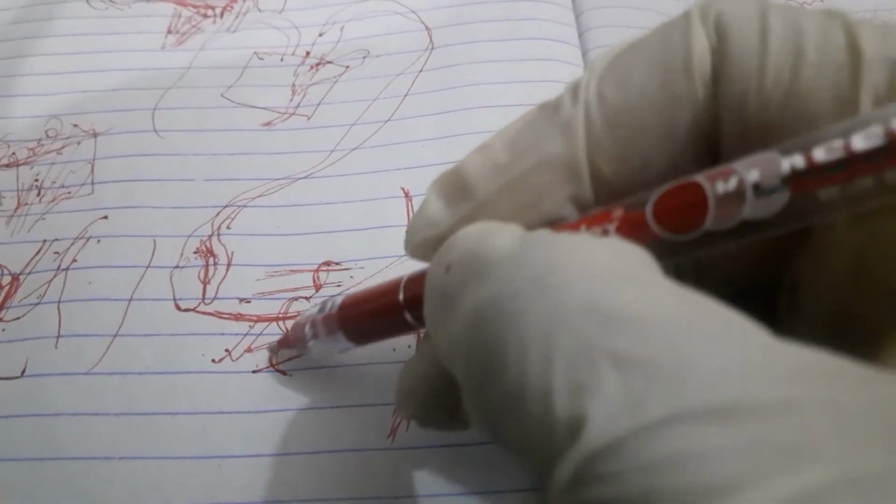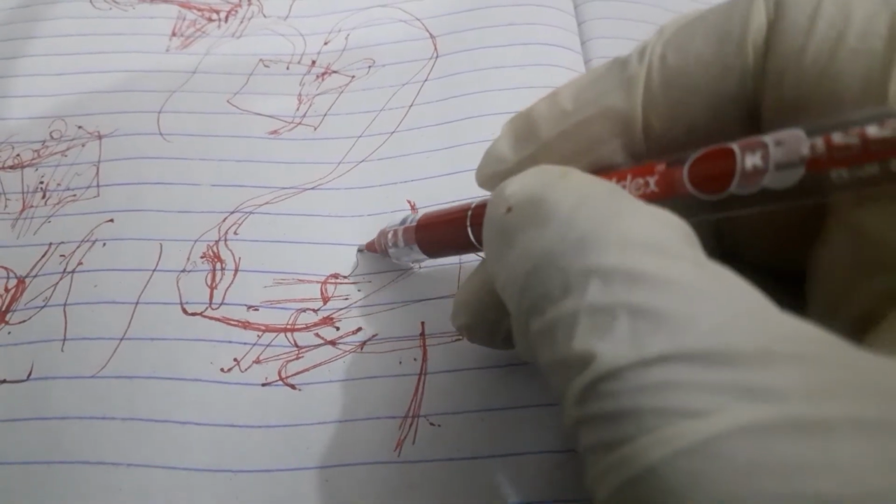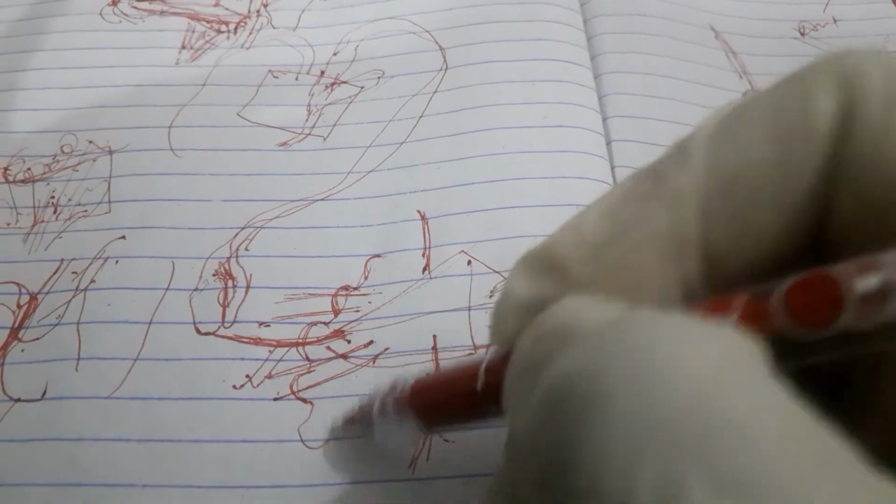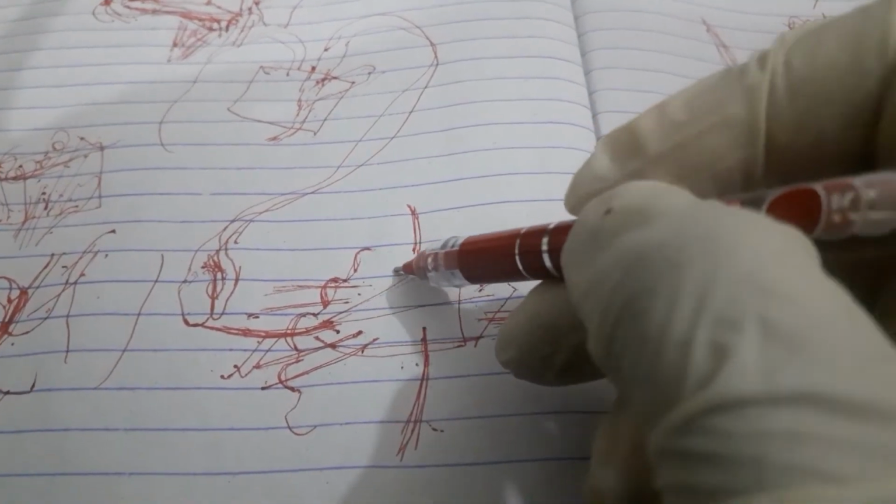And then again the lateral umbilical fold, the peritoneal fold over the inferior epigastric artery, on both sides.